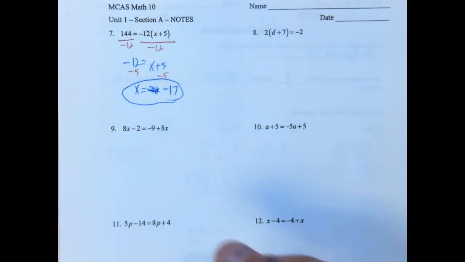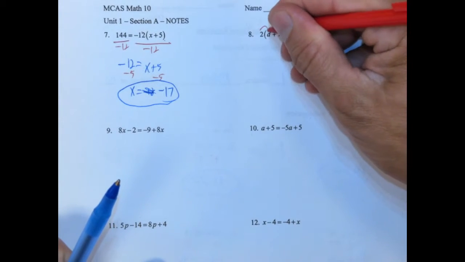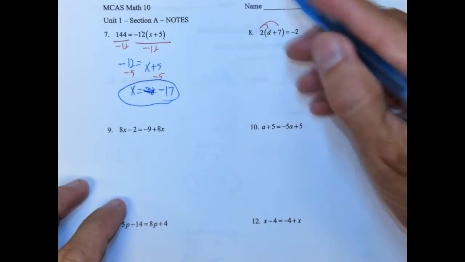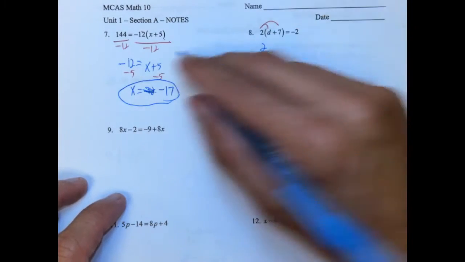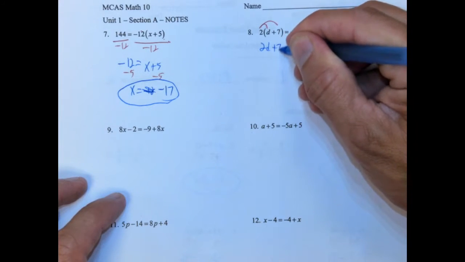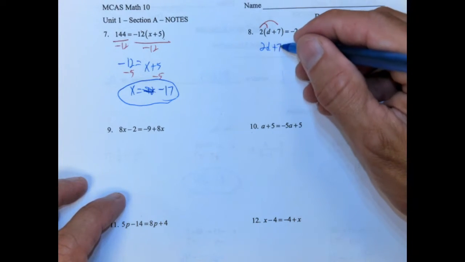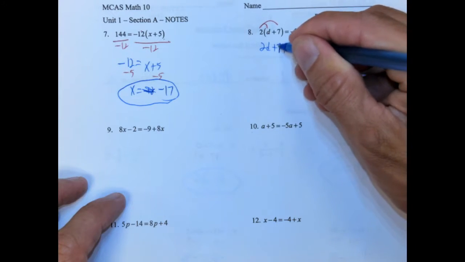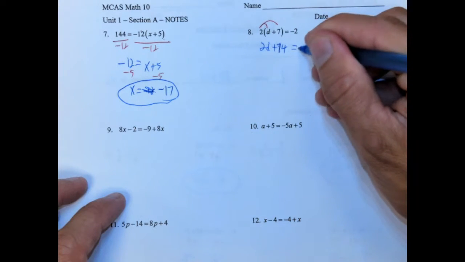There we go. All right, here we're going to distribute the 2. 2 times d is 2d. So here we're going to distribute rather than just divide. 2d plus 7, that's 7, sorry, 2d plus 14, because you have to distribute that to the 7.